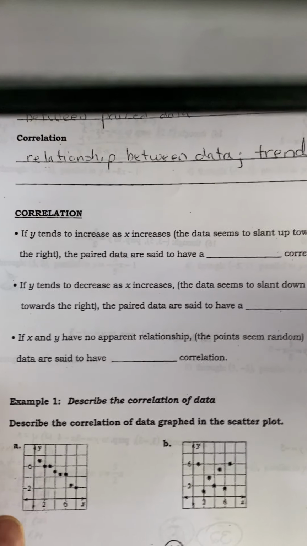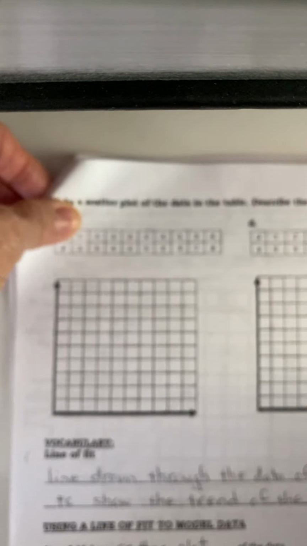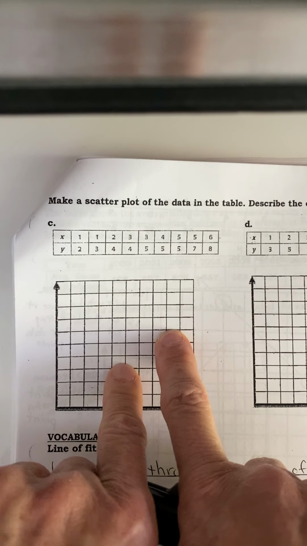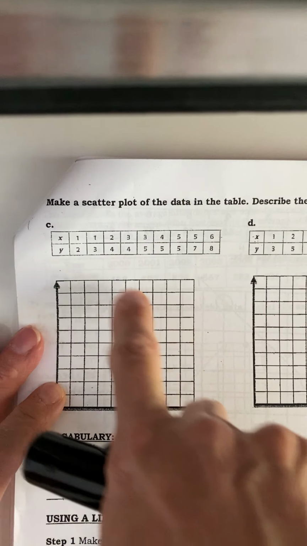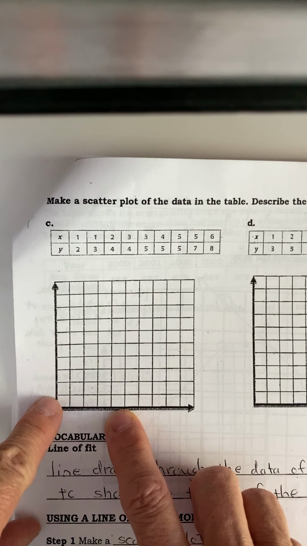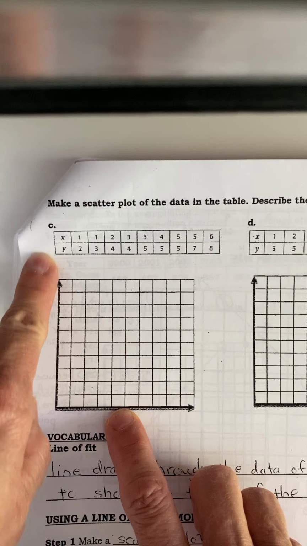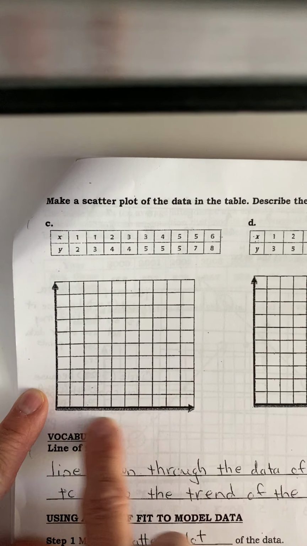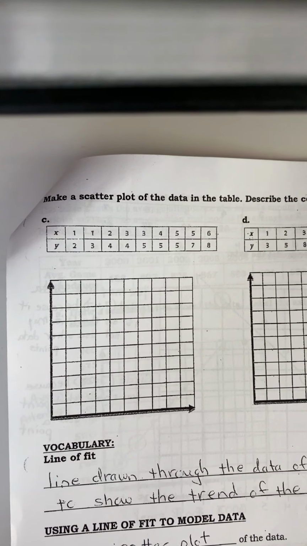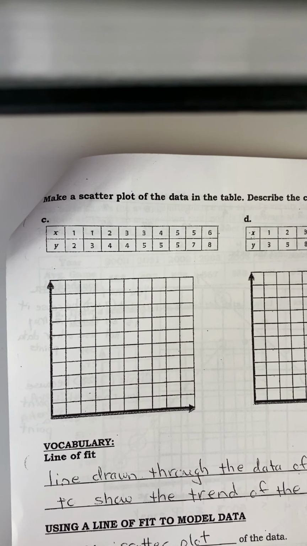Okay? So now let's look at page 34. And I'm going to have you guys just do this C. I want you to make a scatter plot of this data. You're going to start out by labeling this axis. You're going to count by ones, and labeling this, and you count by ones. And you're going to plot all of this data. And when you're done, stop the video now and start it up when you're done.